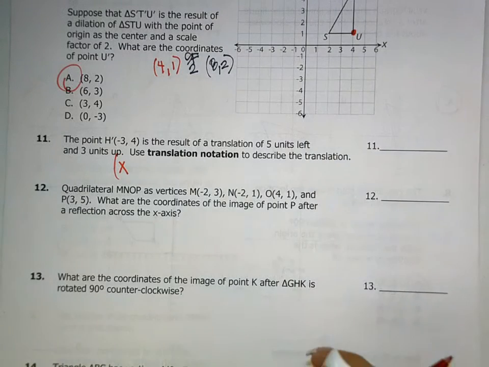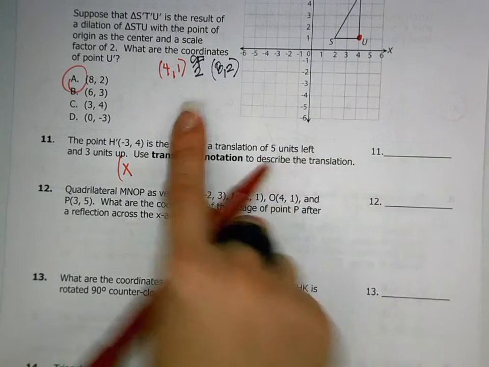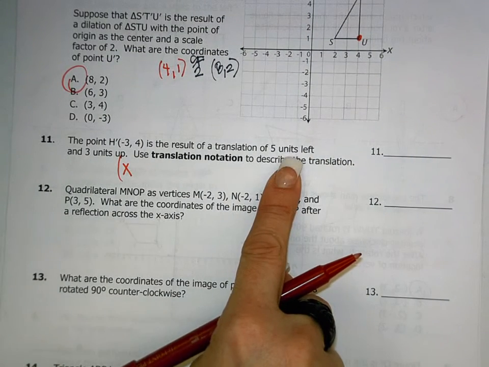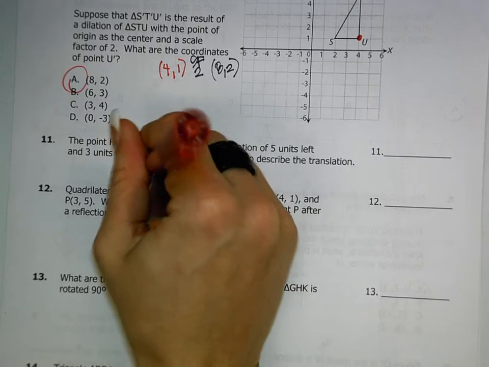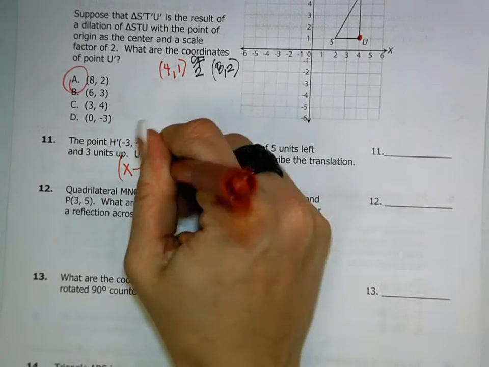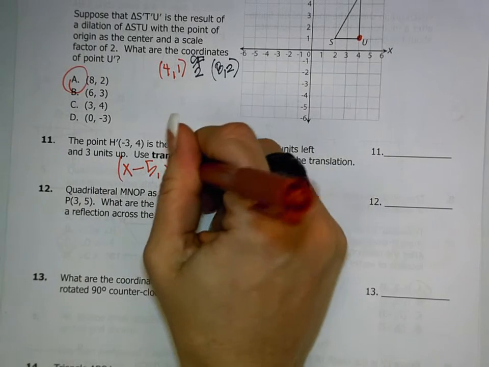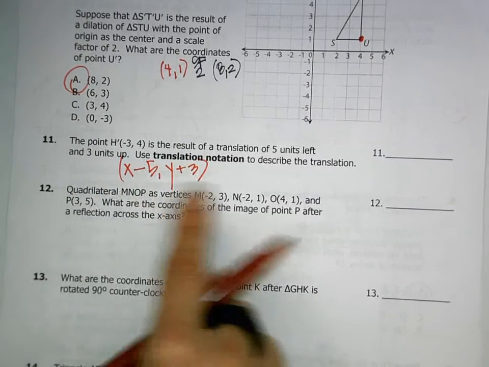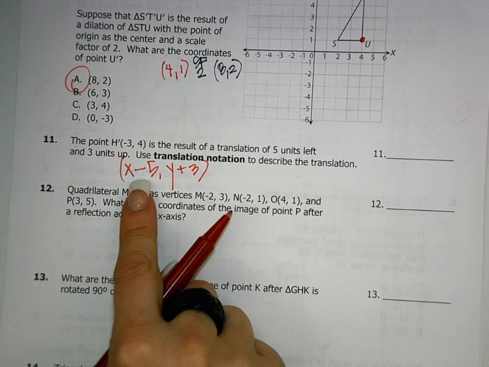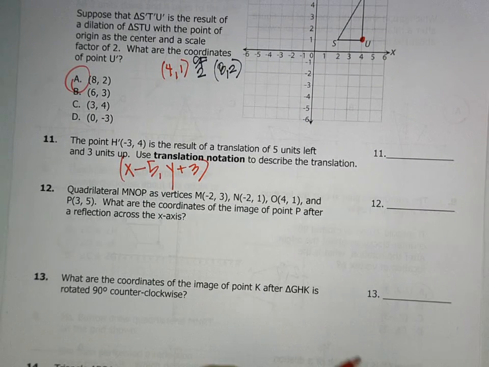The x-axis. And if you're moving to the left, is that positive or negative? Negative. So x minus 5, comma, y is doing what? 3 units up. So is that plus or minus? Plus 3. This is called translation notation. If you don't write the x and the y part in there, it's wrong. So you have to use translation notation. This is how you do it.